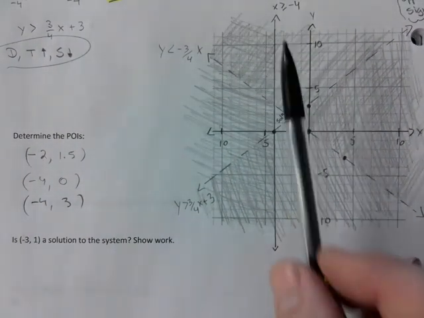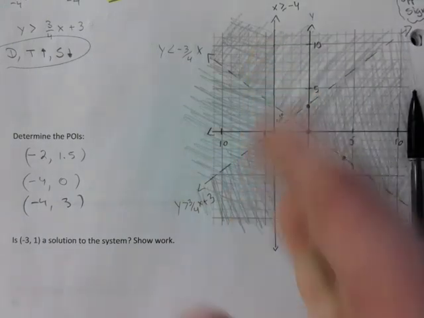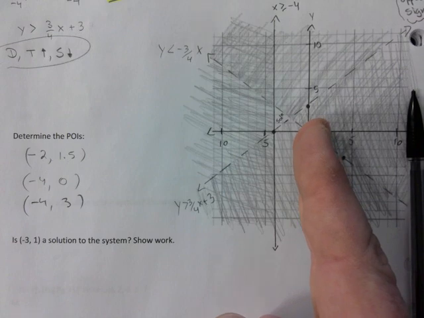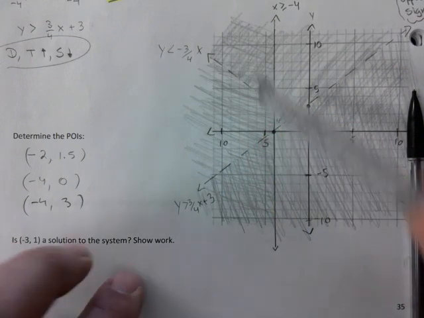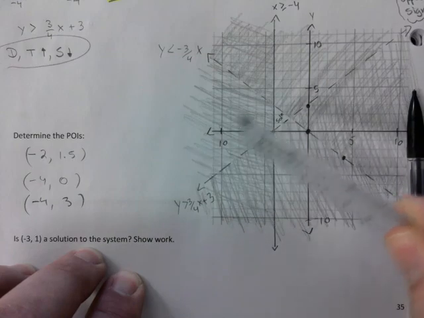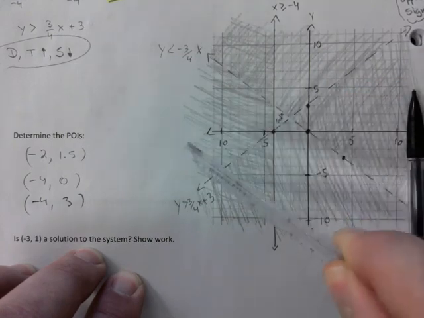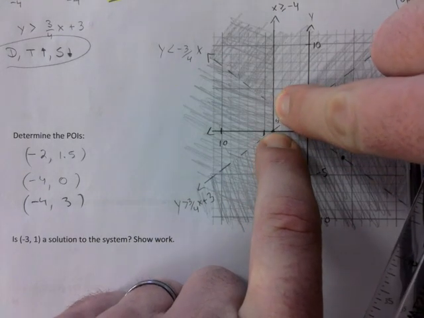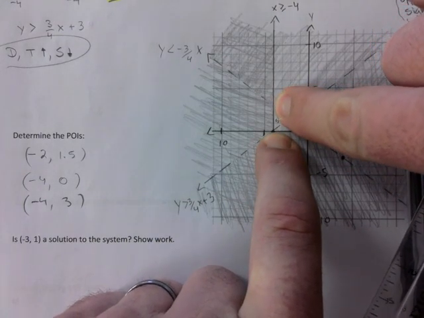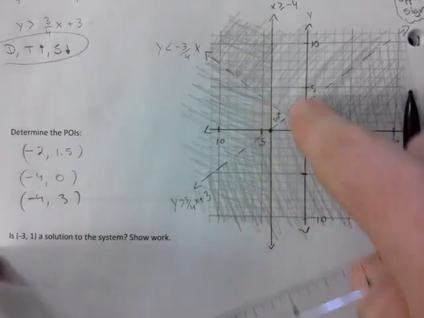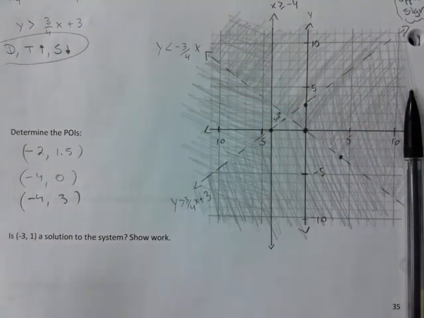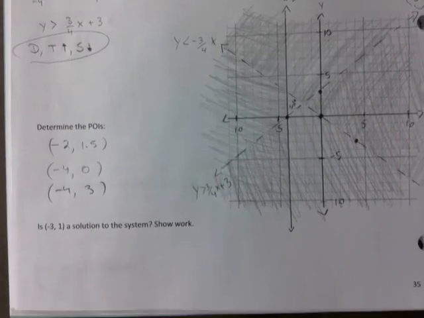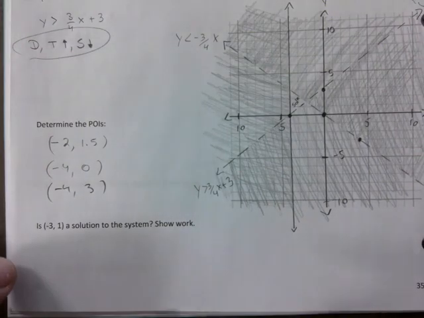Can you visualize this with me just real quick? What if I had shaded, instead of to the left of the vertical, to the right of the vertical? Then this part right here would have been our solution region. So you would have only had 2 points of intersection in that case. This one is where it's completely closed in, but it's not always going to be the case. And as we practice, you're going to come across that.